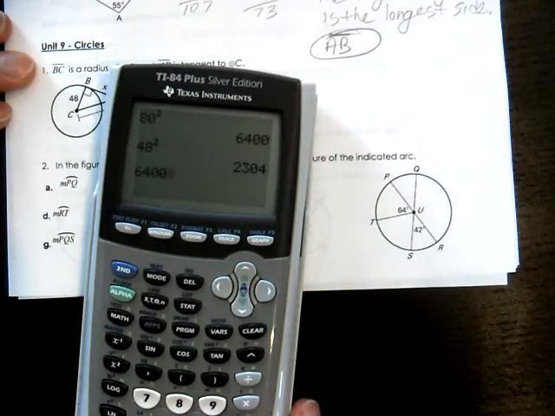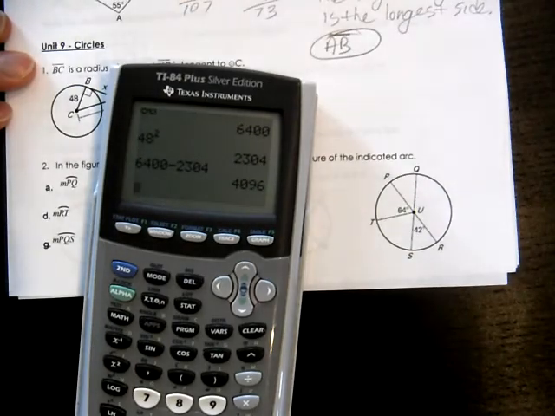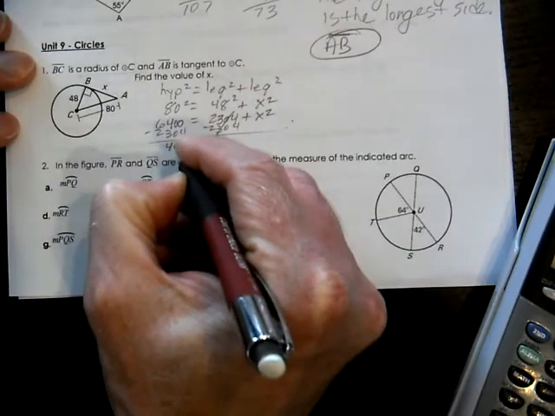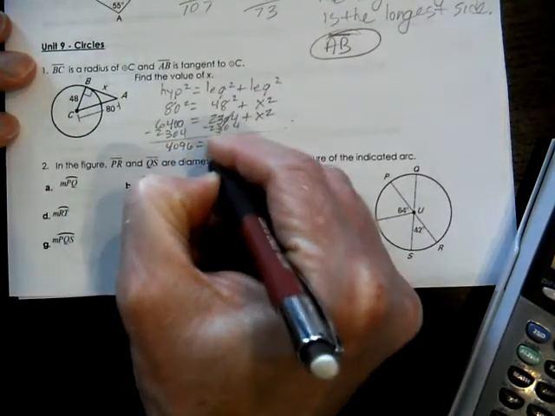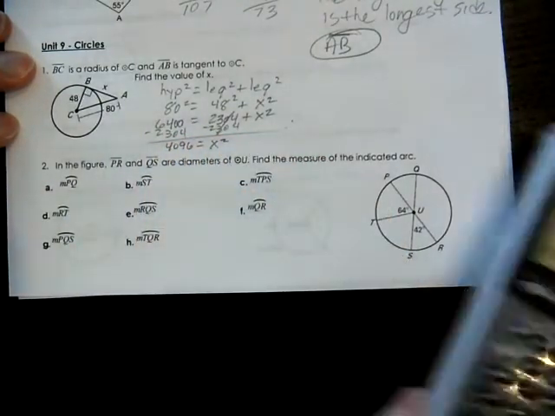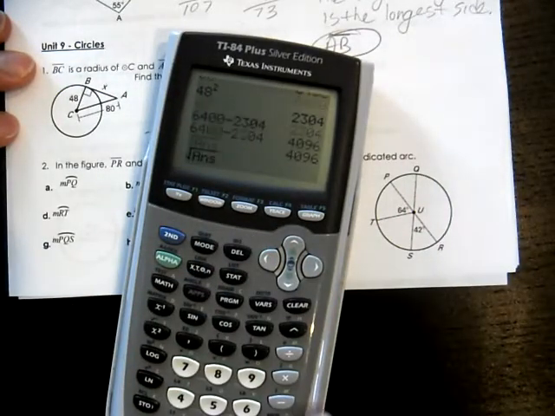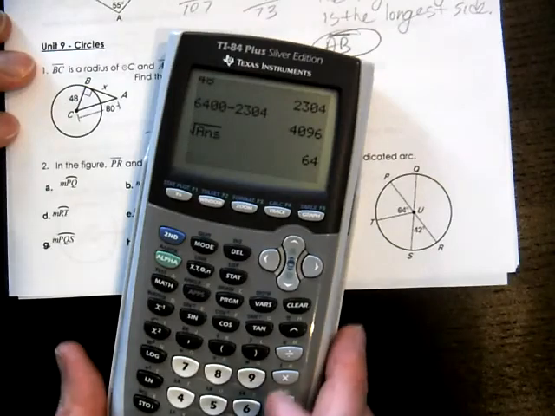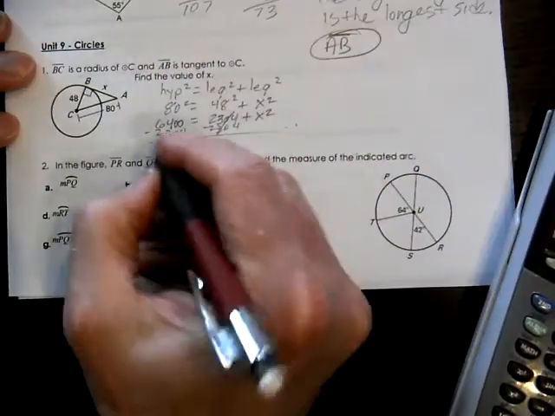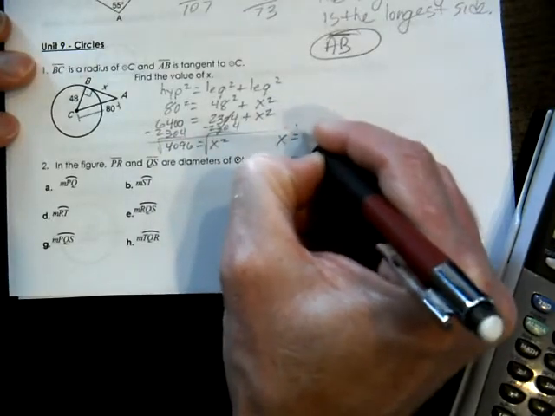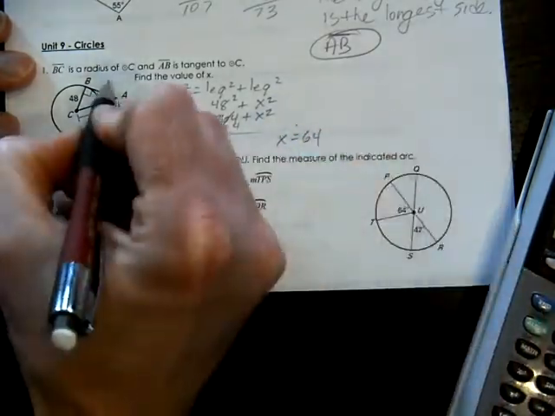So we have 6,400 minus 2,304, and that gives us 4,096. And we can try to take the square root of that, see if it's a perfect square, and it comes out to be 64. So when you take the square root of both of those, you find out that x equals 64.